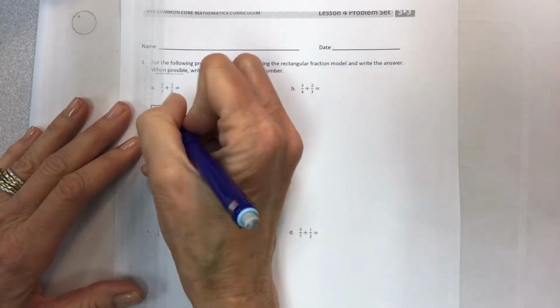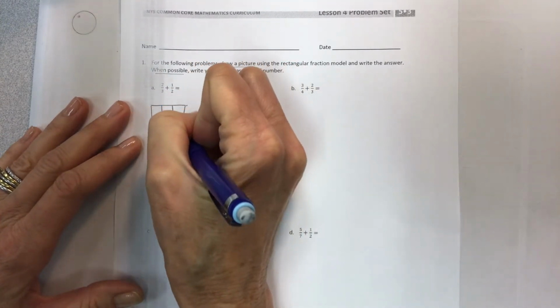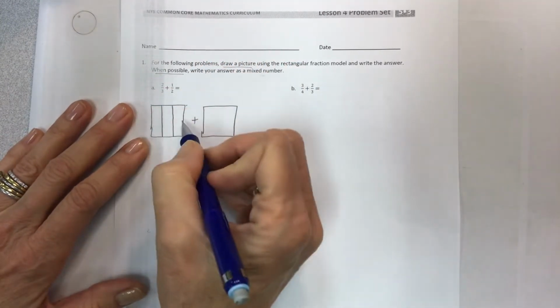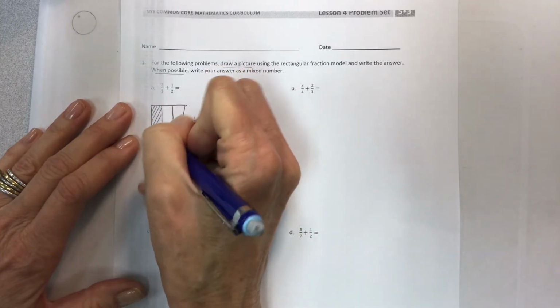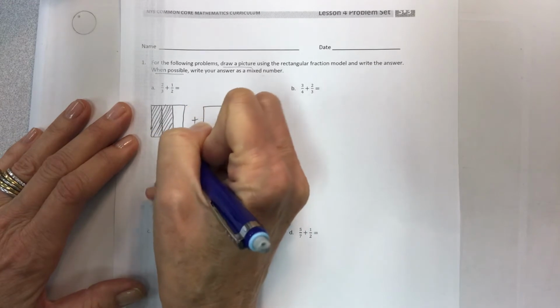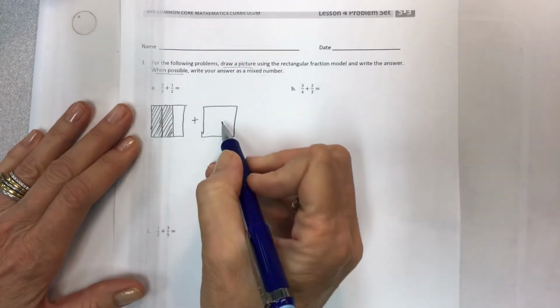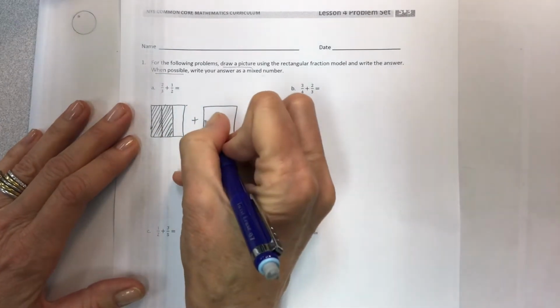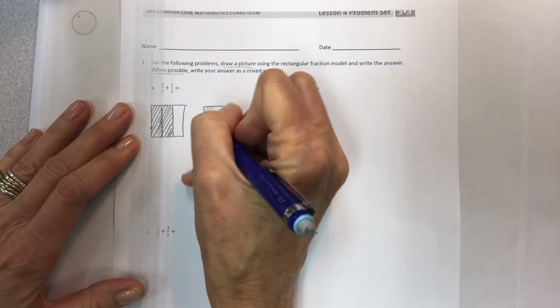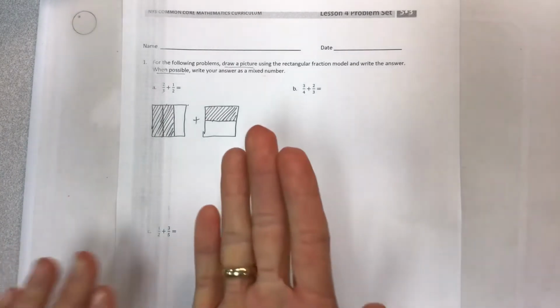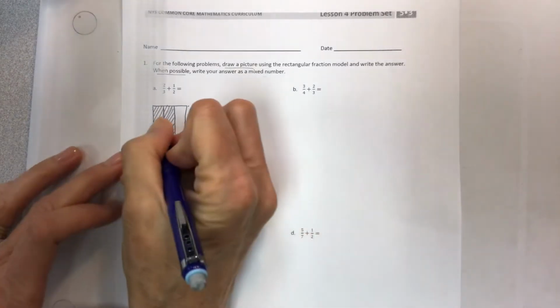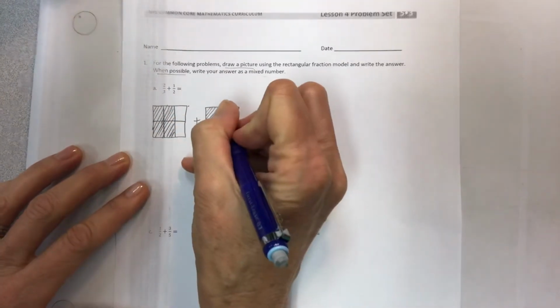Now, if I have 2/3, then our first model will create 3 sections. That's what the denominator says, and shade 2. Okay, and then this fraction model should show 1/2, and we're going to show this horizontally, and you can shade either the top or the bottom, not both. And then you're going to take the fraction pieces from one and lay it across the other. So I'm going to make halves here and thirds here.